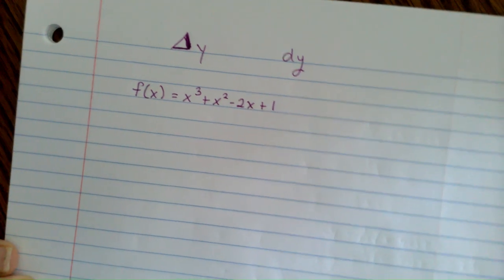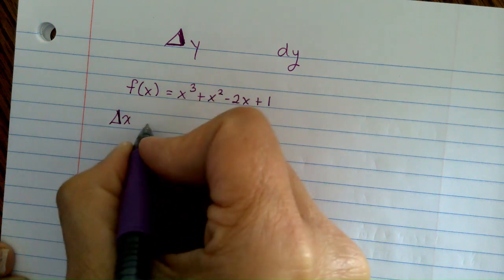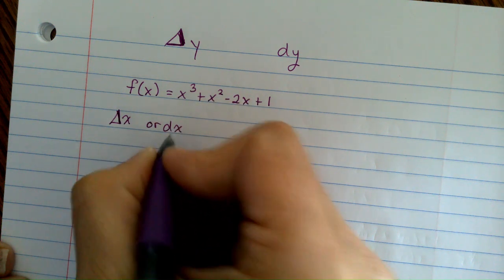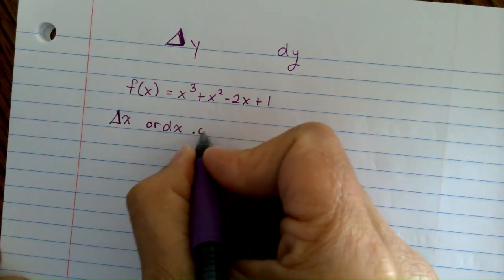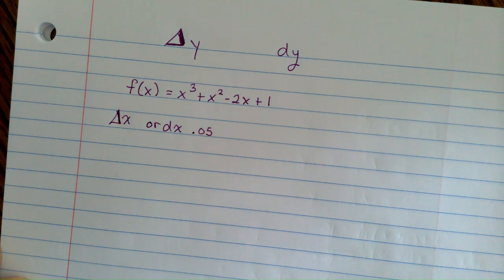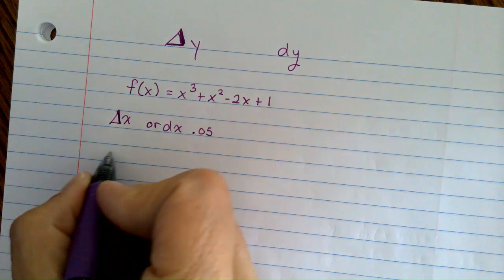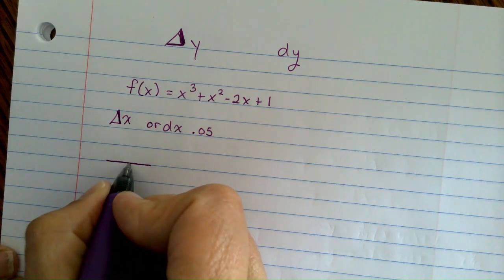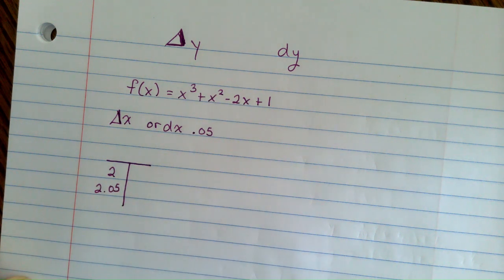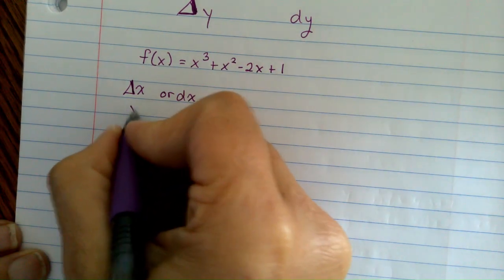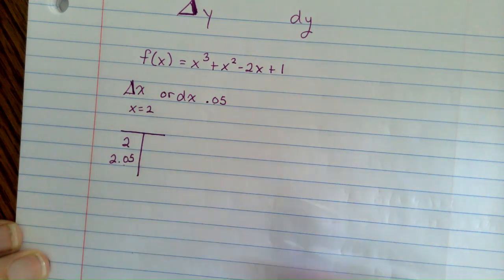And first, delta x, or dx, however you're going to look at it, is going to be 0.05. And our goal is going to be around 2. So looking at it as delta y and delta x, meaning change in, 2 and 2.05. So x is 2, and because delta x is 0.05, we're at 2.05.